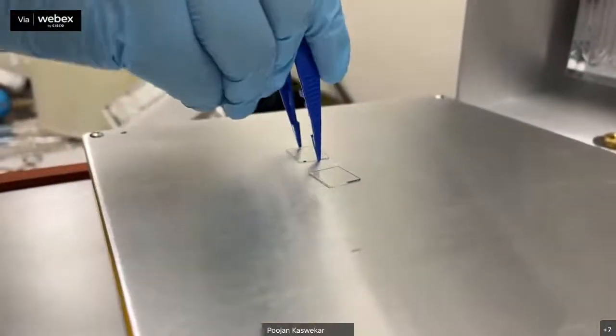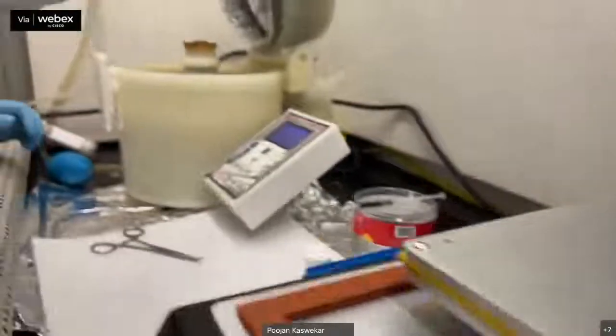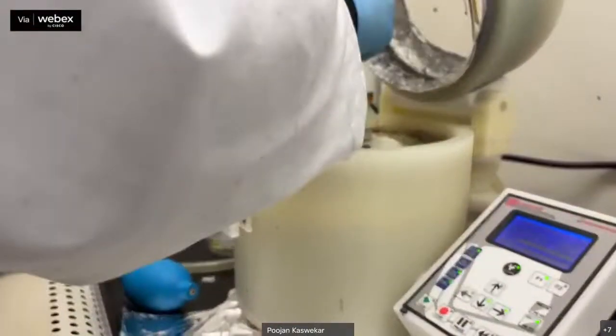Now you take this sample gently and just place it on top of the spin coater. Once you press start, there is a vacuum that sucks this substrate.